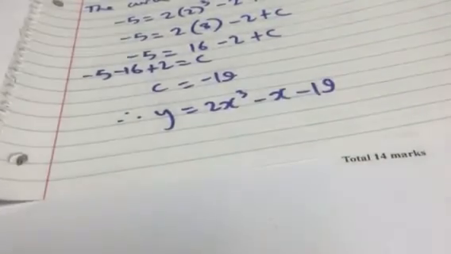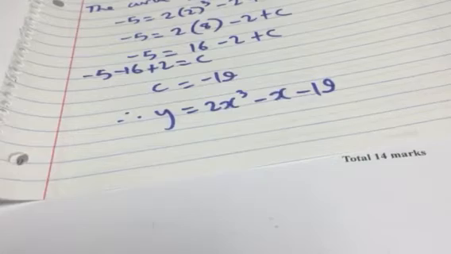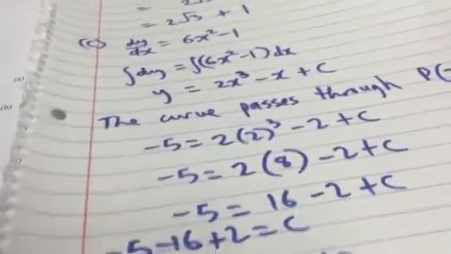Therefore, y is 2x cubed minus x minus 19. That's the equation of the curve. And so this was C part 1.